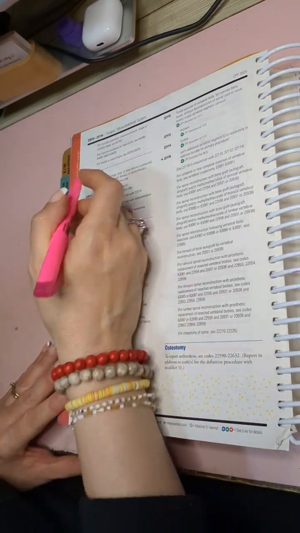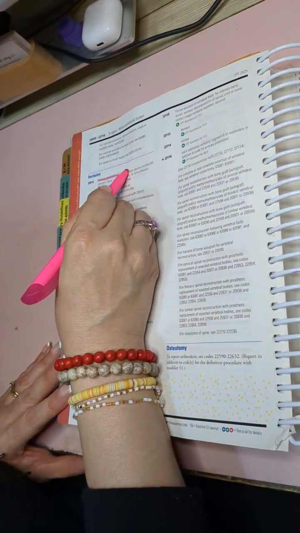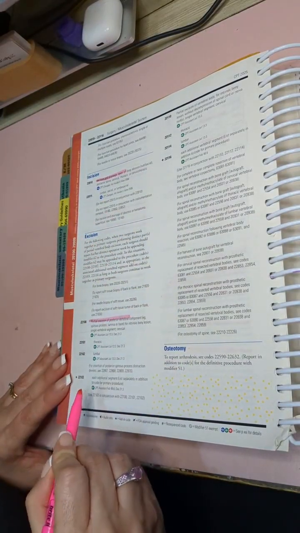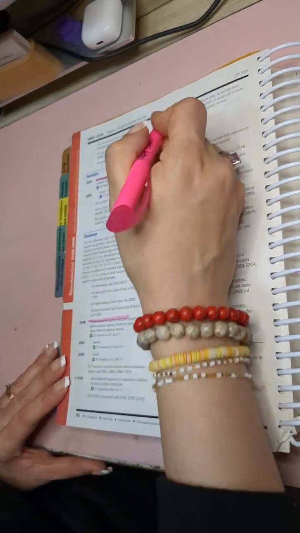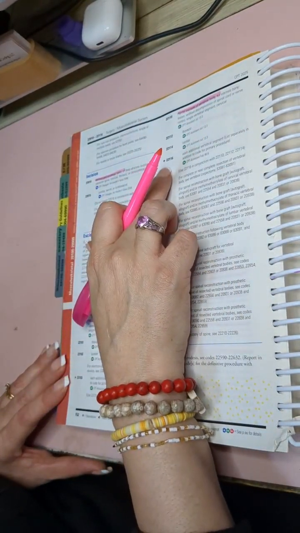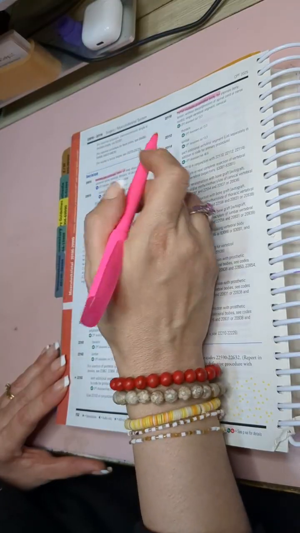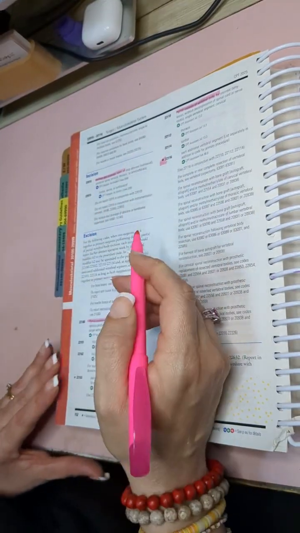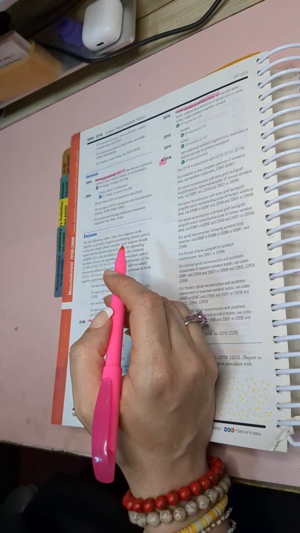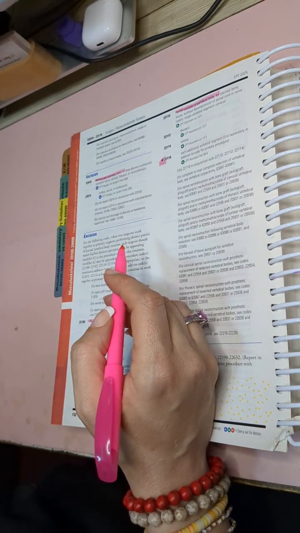Again, I'm on page 152 now. I'm just going to highlight the first couple of words of each main code, so a code that's not indented. Here, code 22116 is an add-on code. It has a little plus sign in front of it. That's an add-on code, and that means it cannot be coded by itself. It has to be coded with another code.